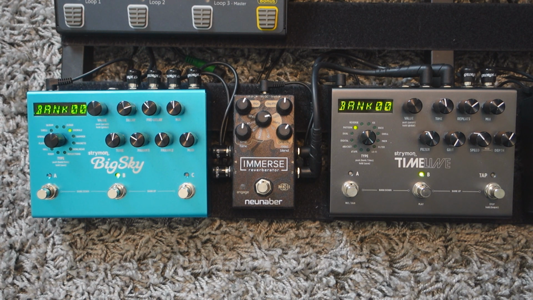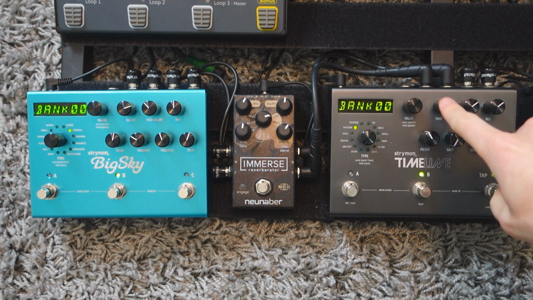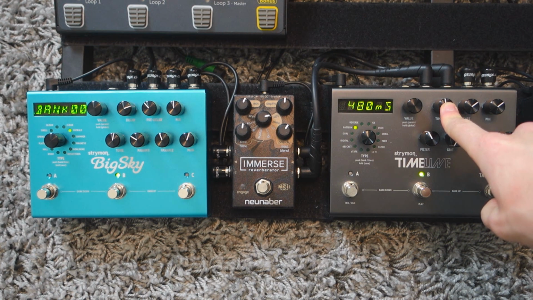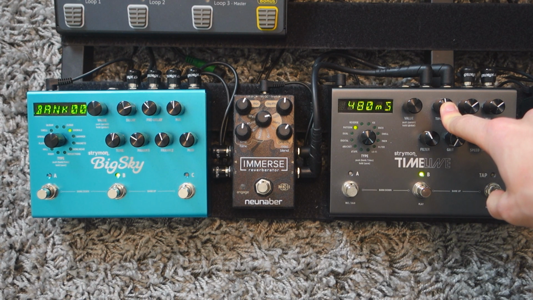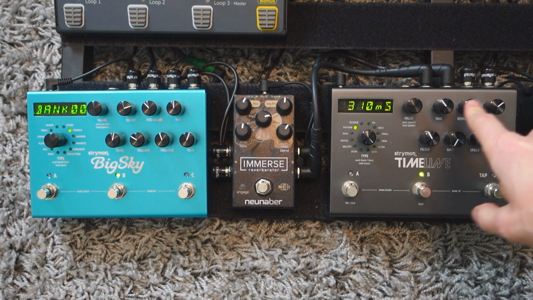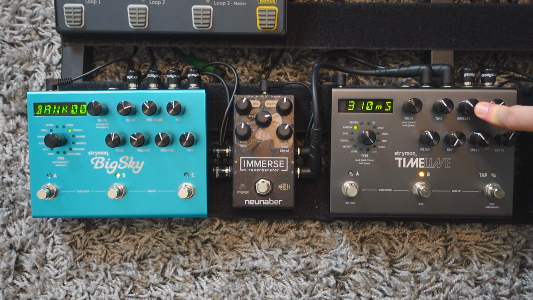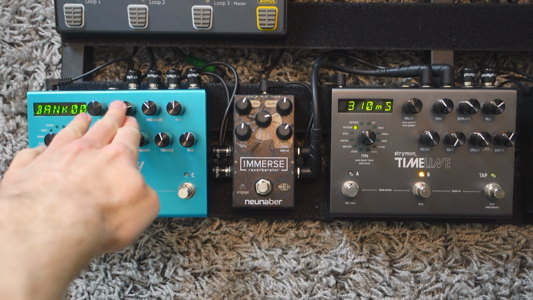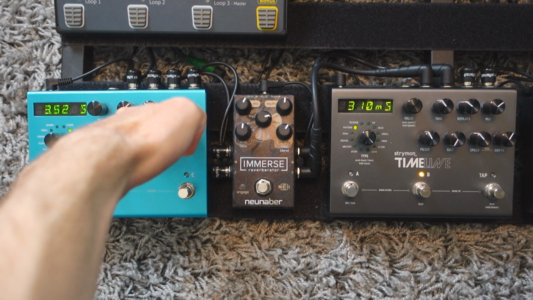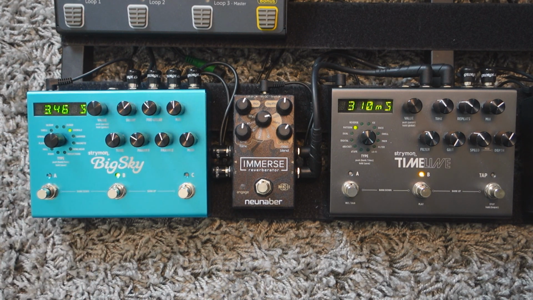So for now, the time was pretty much at 500 milliseconds. So if I want to go with a faster tempo in my song and change my swells faster, I can go to 300 milliseconds and less repeats, let's say. And on my reverb, maybe I could put less decay. So for now, I had 6 seconds of decay, so I could go back to 3 or something like that.